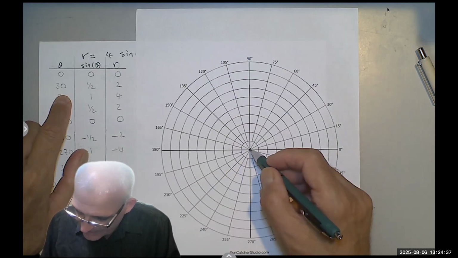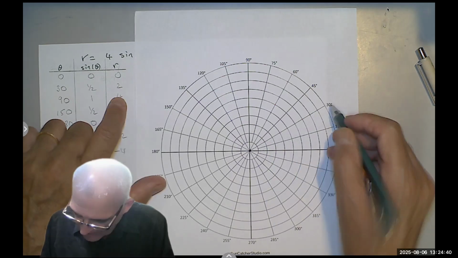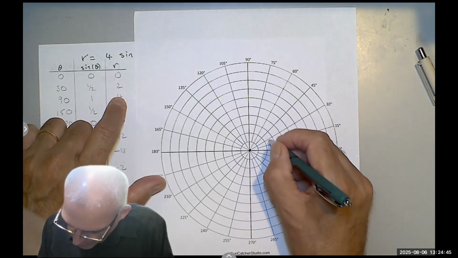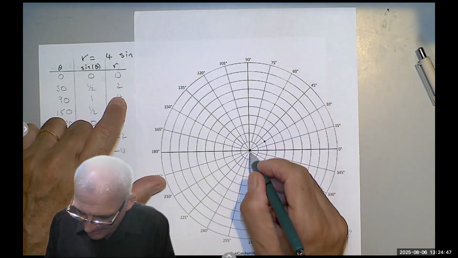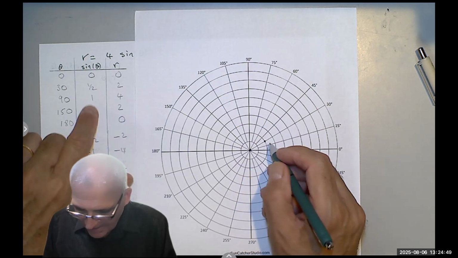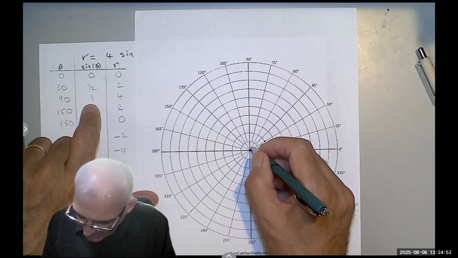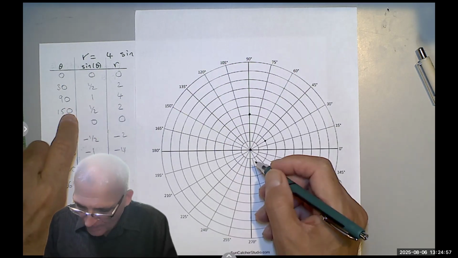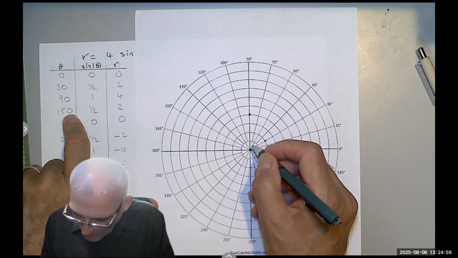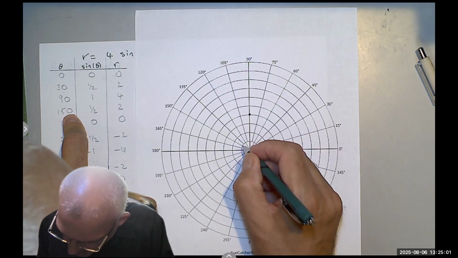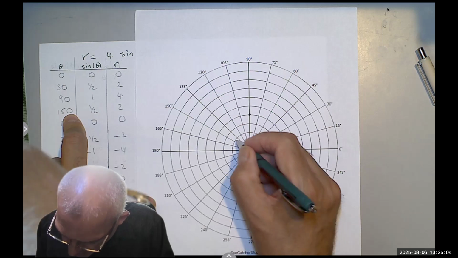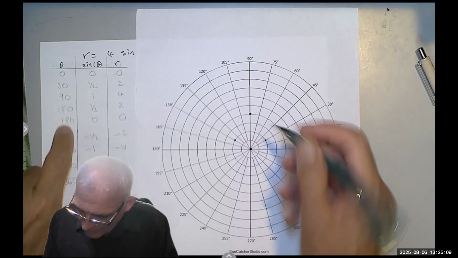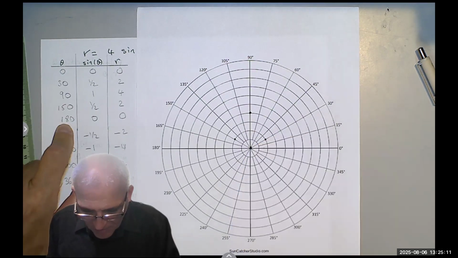If it's 30, I get 2. So let's say each one of these circles is 1. So 1, 2. 2 on here. So I am here, and then that. And then at 90, I get 1, 2, 3, 4. That's the point. And then at 150, I get 2 again. Yeah, 2 is here. And then at 180, it goes back to 0.